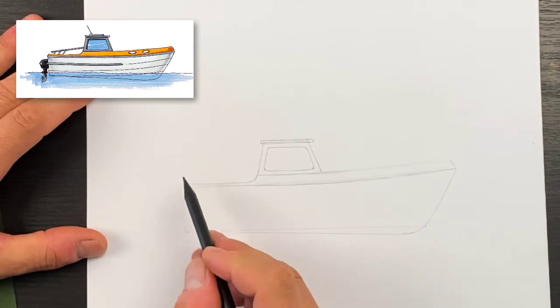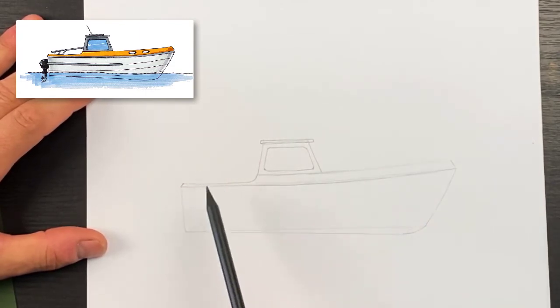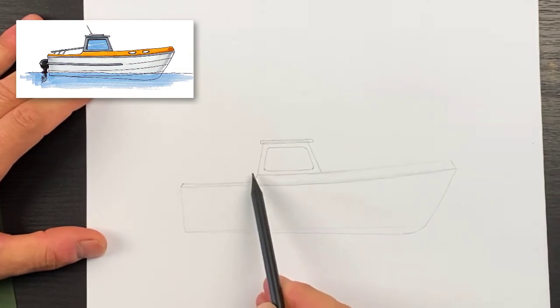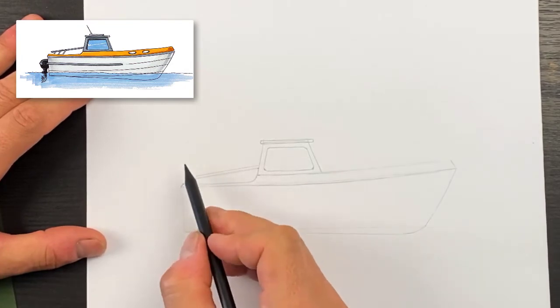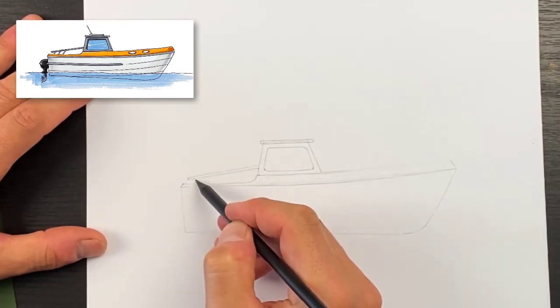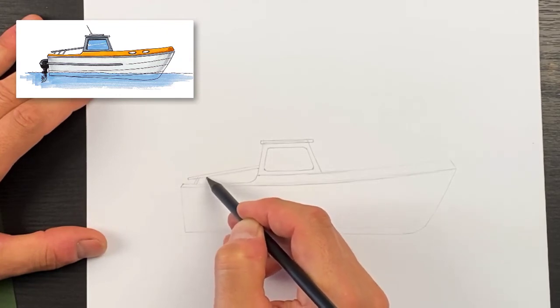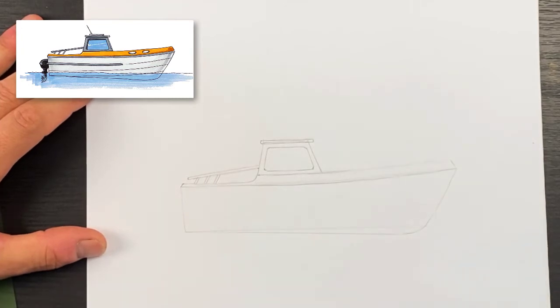Okay, then we're going to finish this here at a slight angle. And then from right about here, above this line, we'll draw a slope angle. That's going to be our rail. We'll stop that like this, and then we'll draw 3 angled rectangle shapes like this. So 1, 2, 3, equally spaced out.